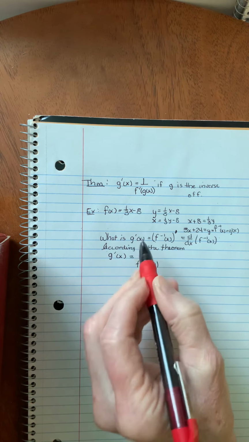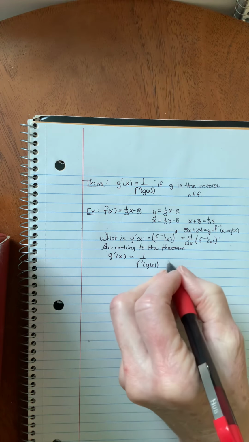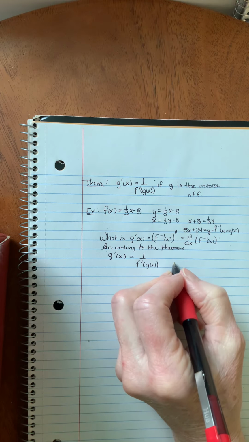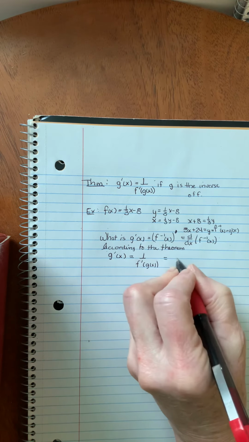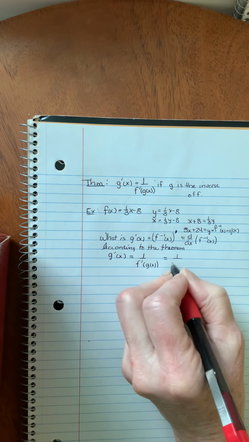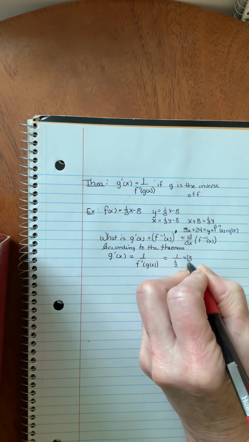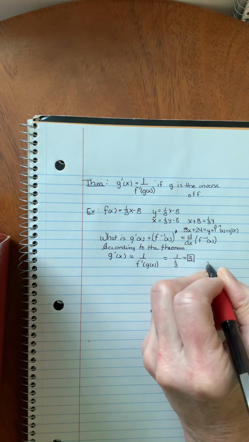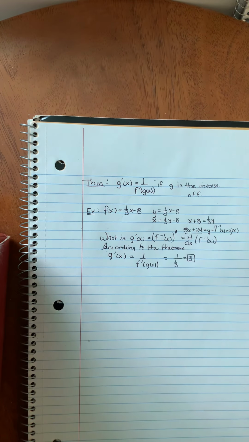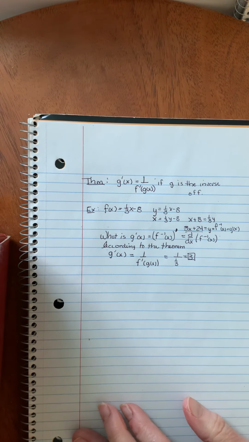And f prime, if you look here, f prime is 1/3. So this is 1 over, and 1/3 doesn't have any x's. So it's just 1 over 1/3, which is 3. Okay? Well, what is g prime of x? 3. Now that may not prove it to you because they're just constants, but that's kind of a cool result.